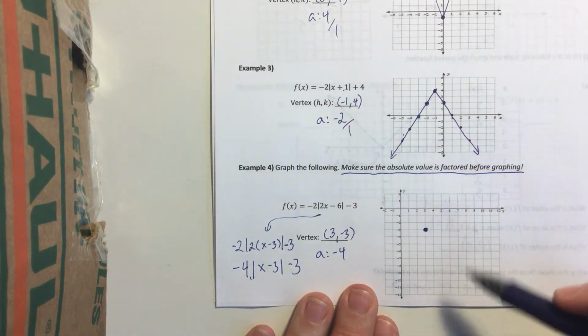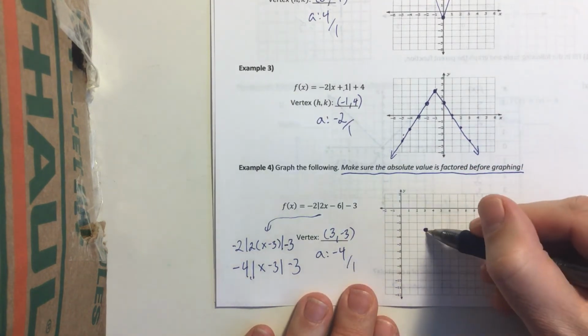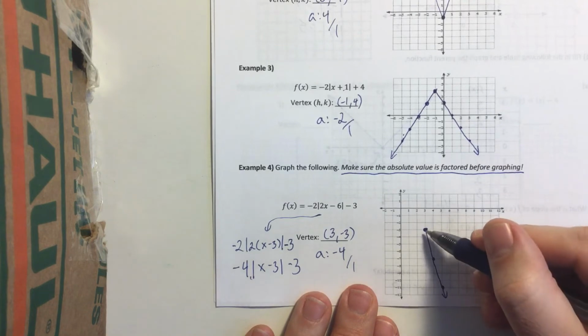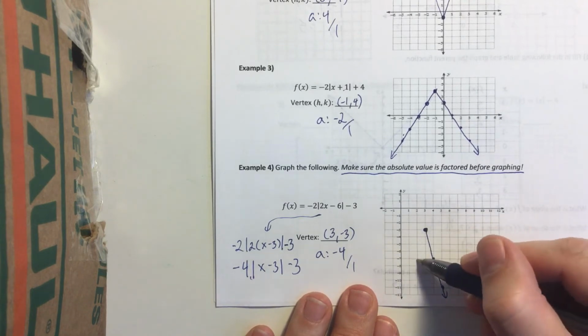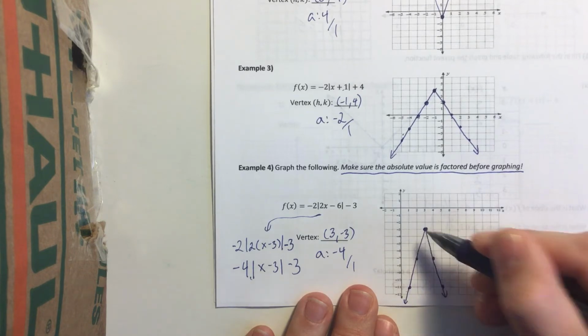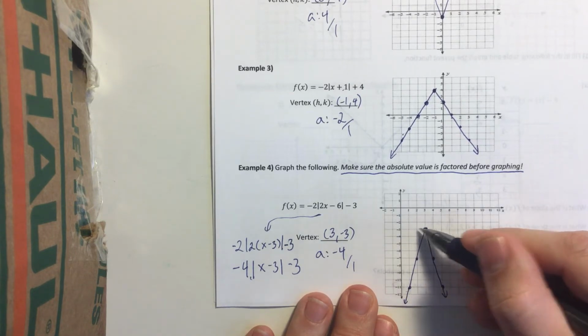And on the right side of our graph, our slope is negative 4 over 1, so we're going down 4 over 1, down 4 over 1. And on the left side, we're doing the same thing. We're just going the other direction, down 4 to our left 1. And what that does is that creates a slope that's up 4, right 1, up 4, right 1.